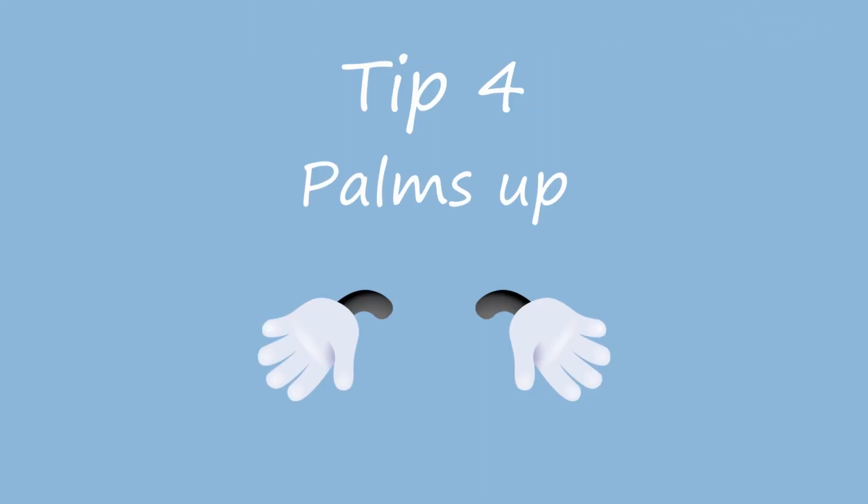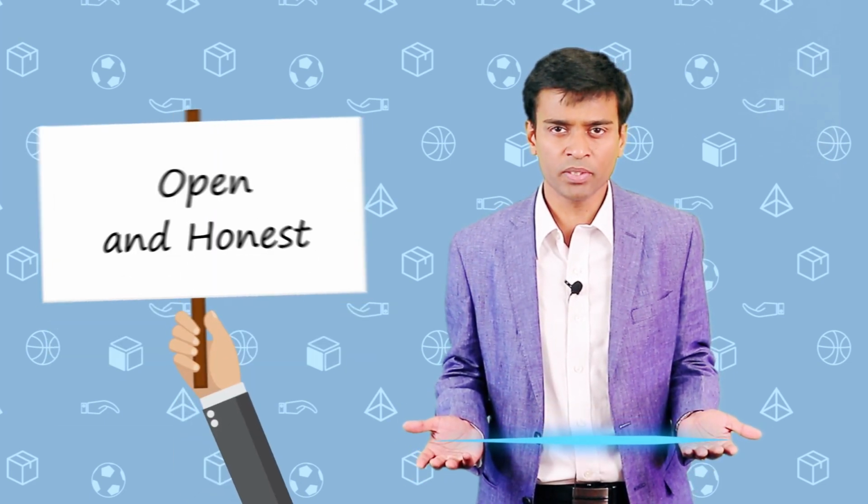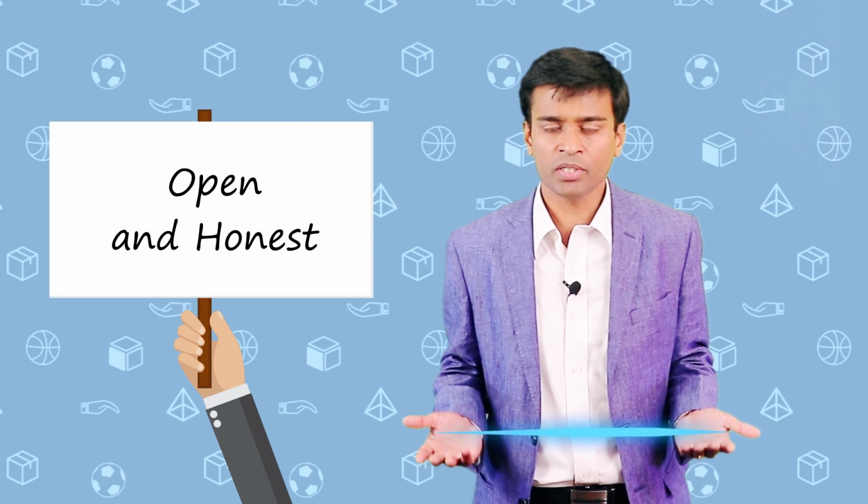Tip number 4, and that is this. This is a hand movement where you have your palms face upwards, place them slightly above your waistline. This is a hand gesture that communicates that the speaker is open and honest about what he or she is saying at the moment. This is something that Oprah Winfrey has used several times. Let me illustrate this with an example.